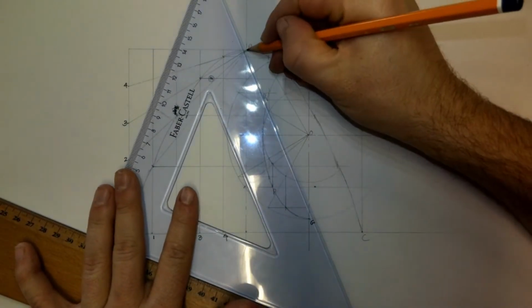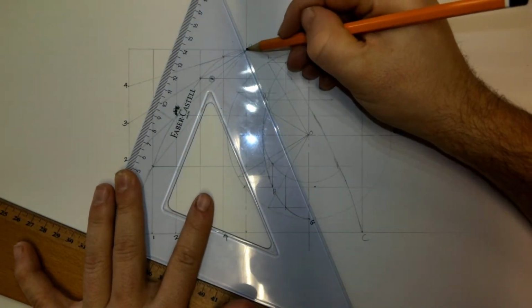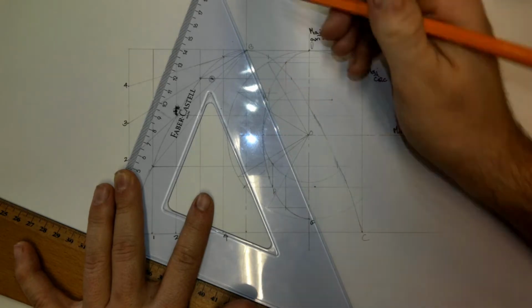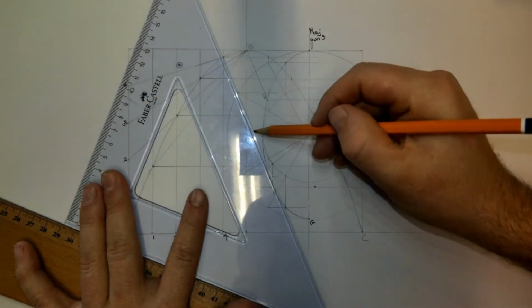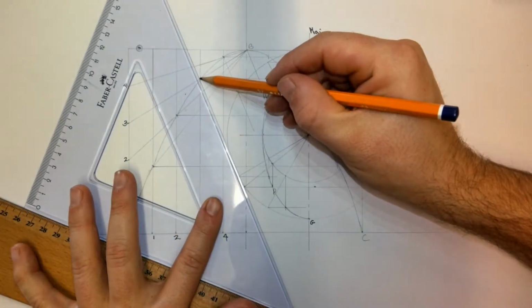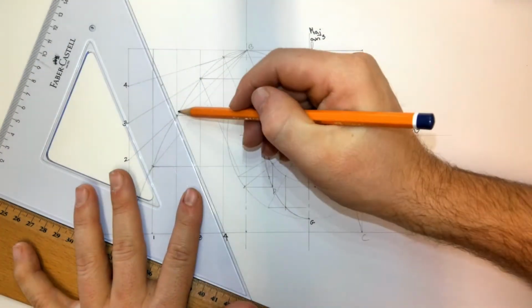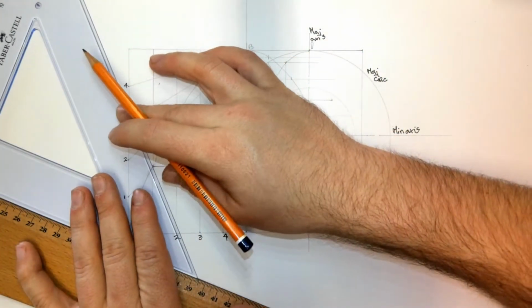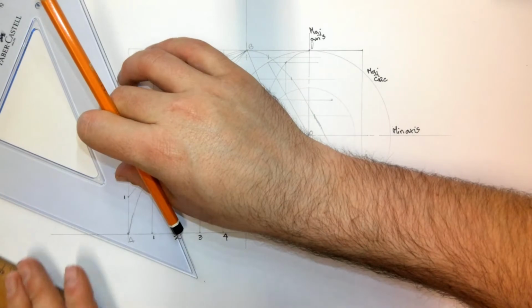Now we're going to join OR to S. Or sorry, B to OR rather. So I've joined B to OR. And I'm going to slide my set square and draw lines parallel to B to OR from all the points on the parabola, including point A.